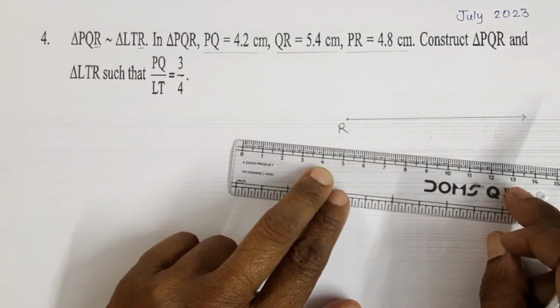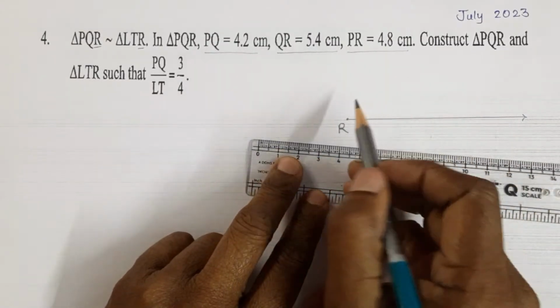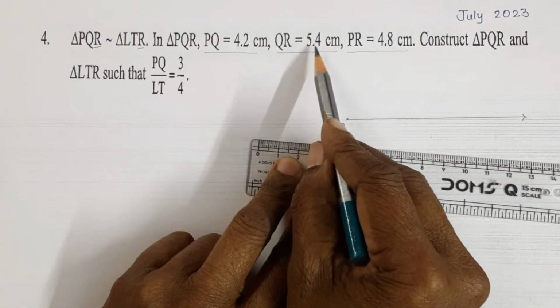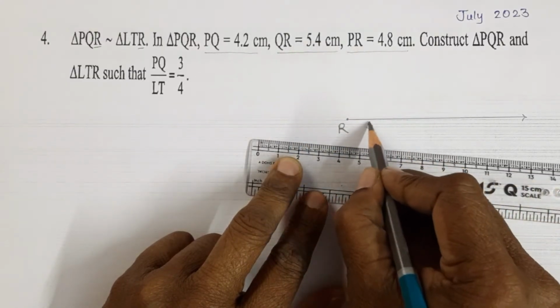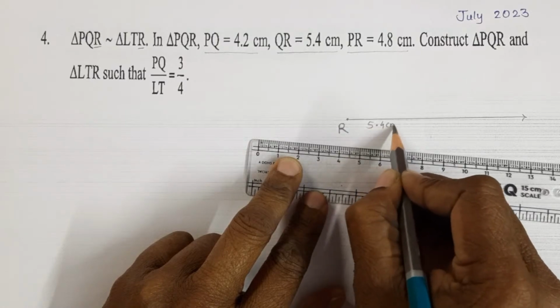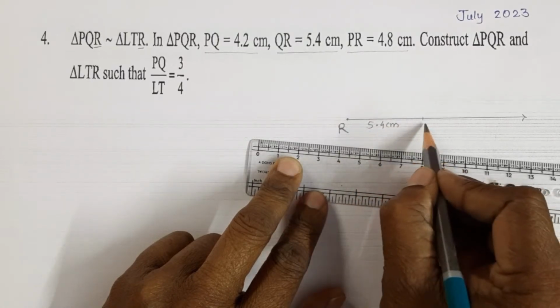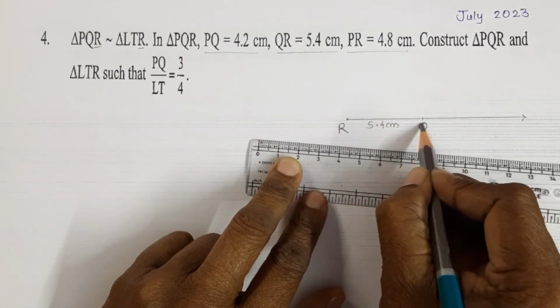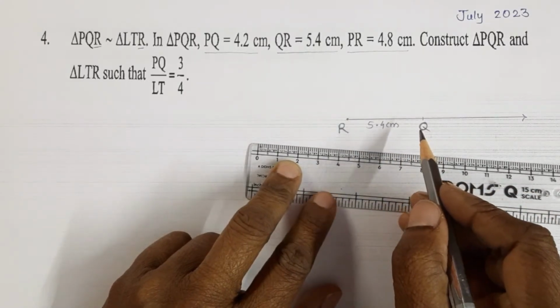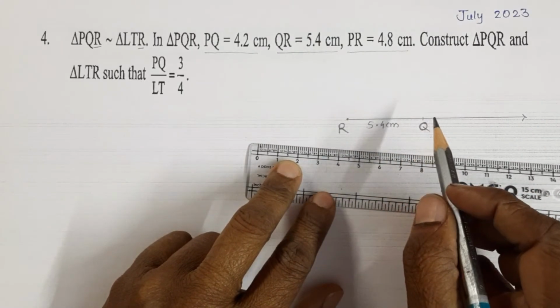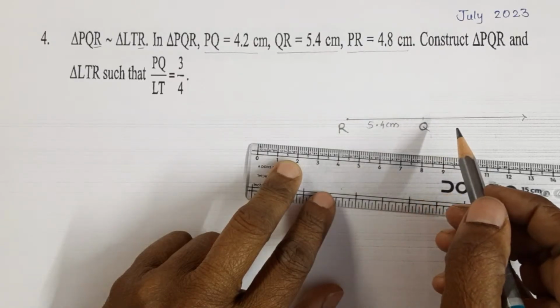And then from R, QR is 5.4, so taking 5.4 centimeter as a base. Here I write QR. Students, QR. And then here is the P point, PQR.